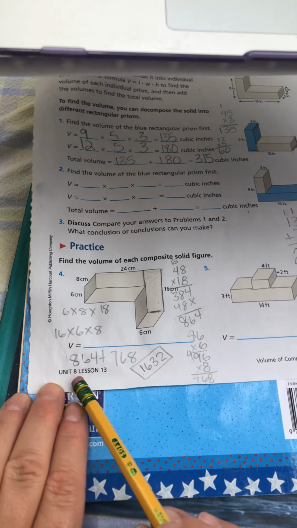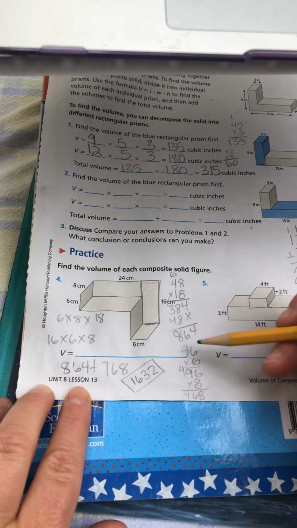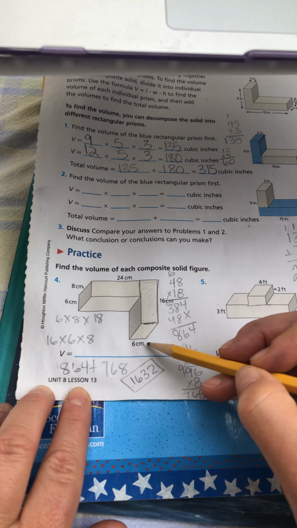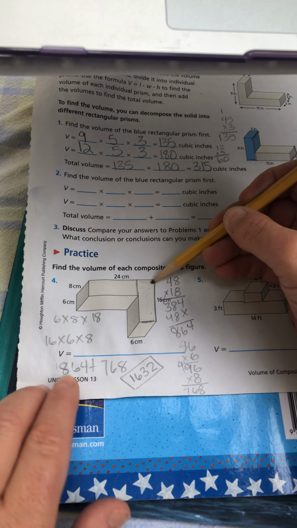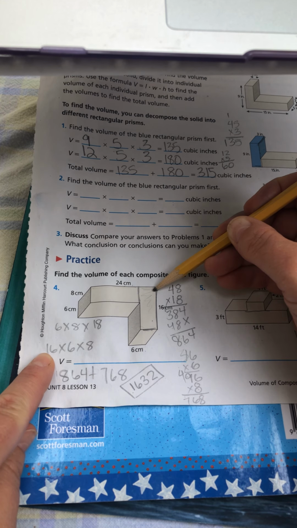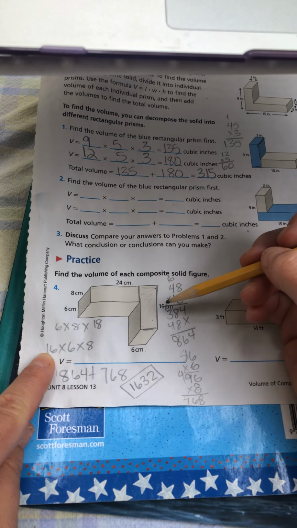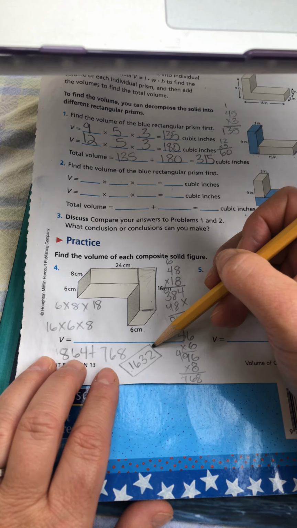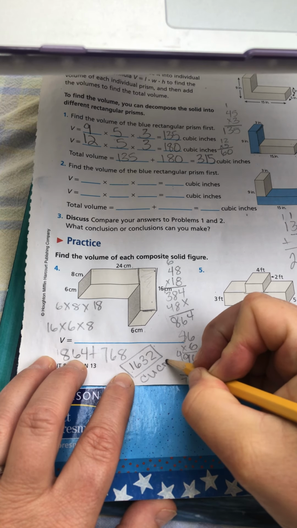So I fixed it, and I took my 864, and then I did the other section, and I got 16 times 6 times 8, which I had subtracted. Where did I write that? Right here. 16 times 6 times 8, and I got 768. And then you add those two together and you get 1,632, and that one is cubic centimeters.